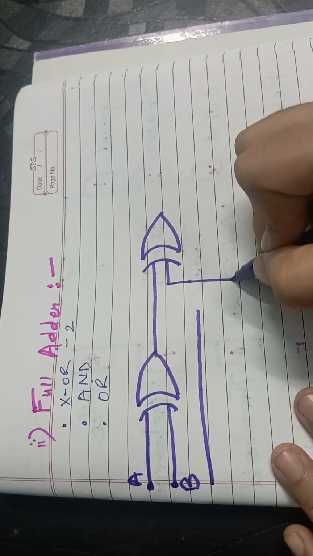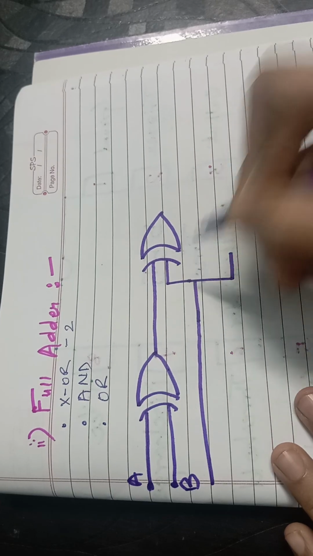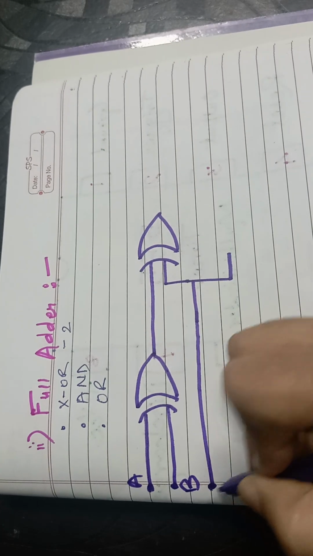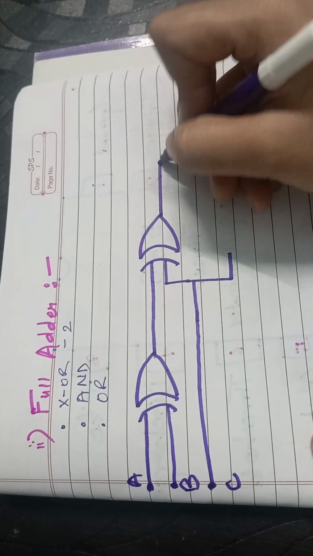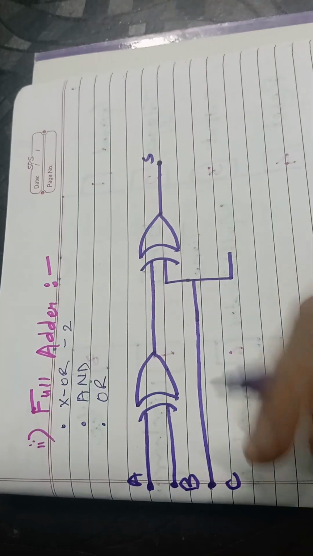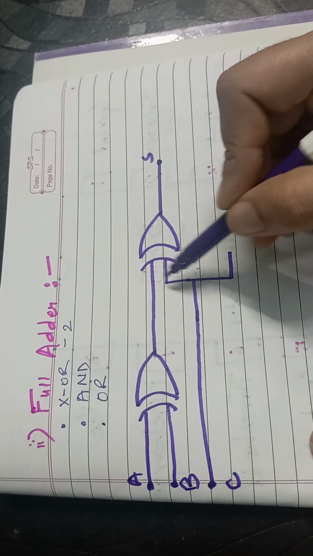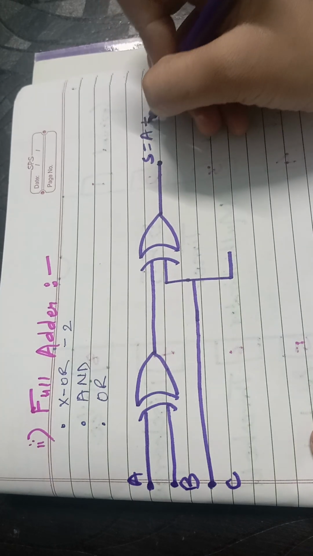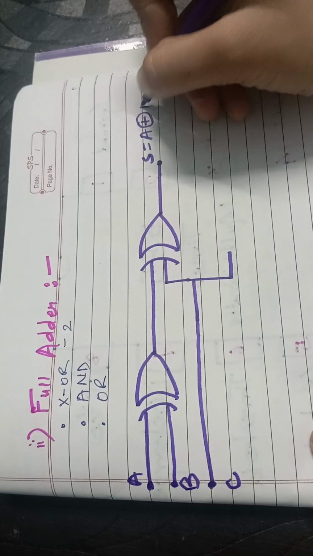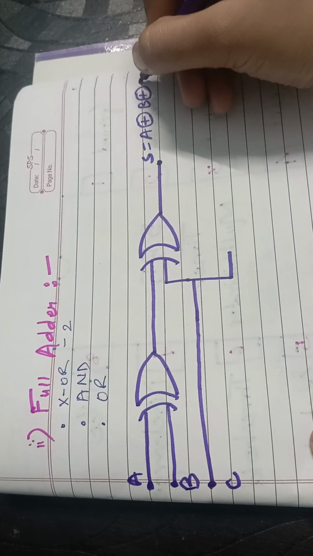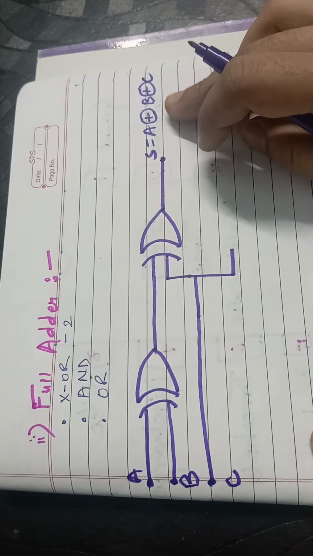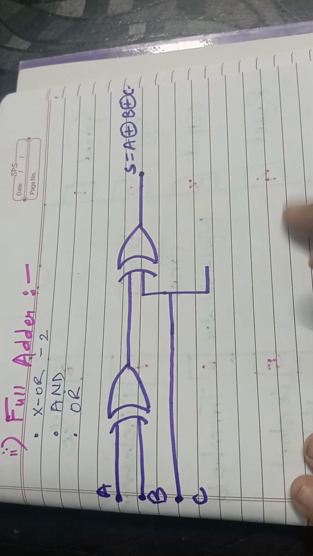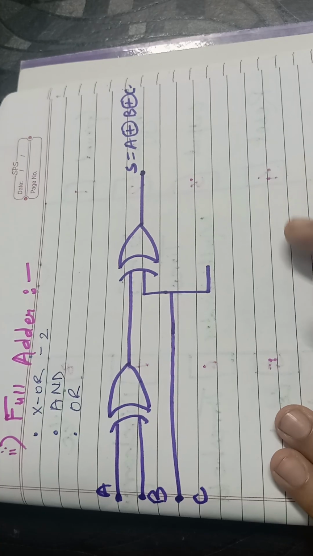And from this we are taking, this C will be connected to the next XOR. Here is our C, and this will be our sum. Now A XOR B and XOR C means, here we can say it is A XOR B XOR C. We will be deducing the formula for this expression. First, let us see what the carry will come out.